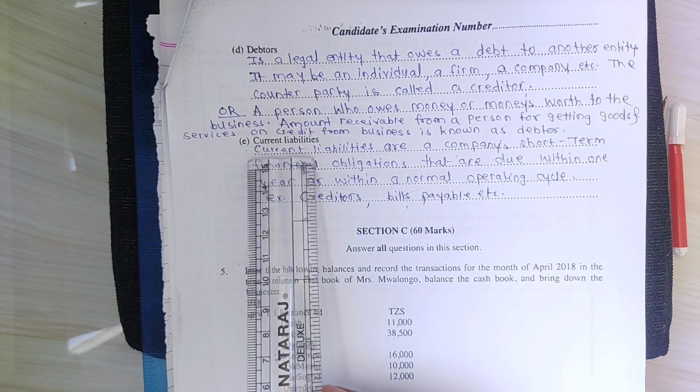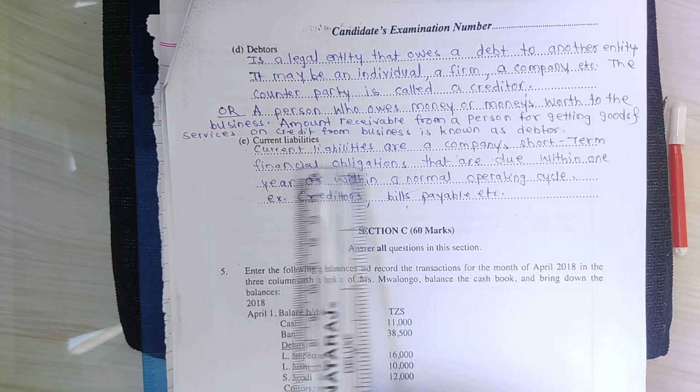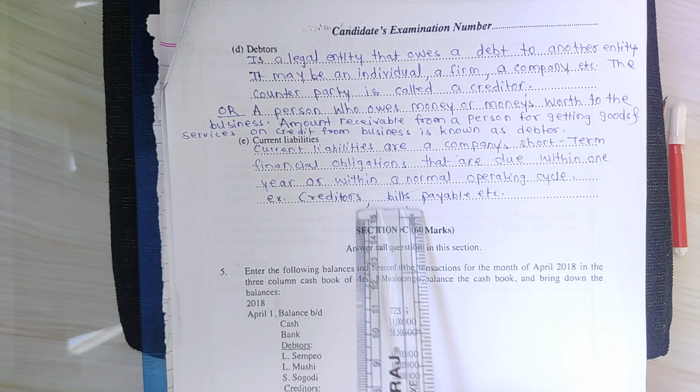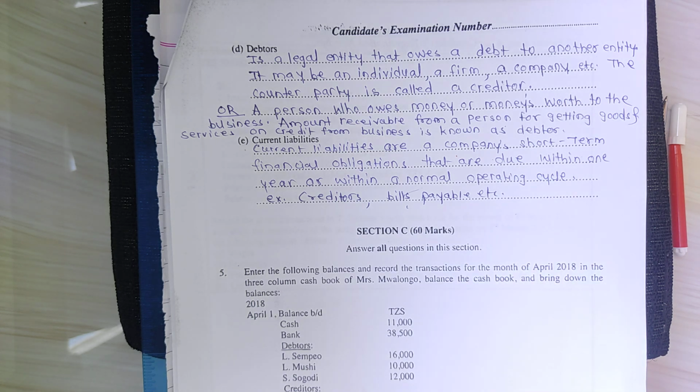Next, current liability. There are two types of liability, fixed liability and current liability. Fixed liabilities are the major source of funds in the business, the benefit of which is available to the business for a long period of time. For example, capital, secured loan, long-term loan from banks and financial institutions.